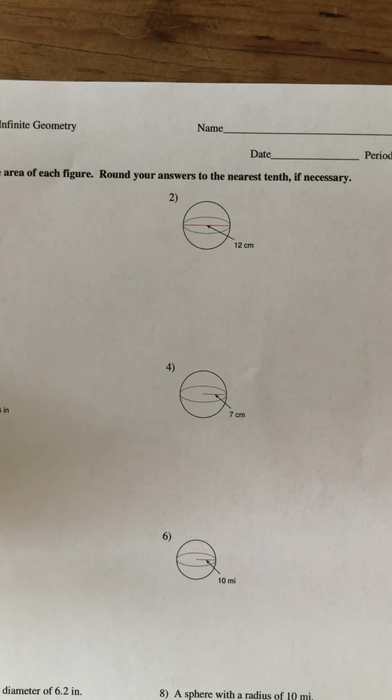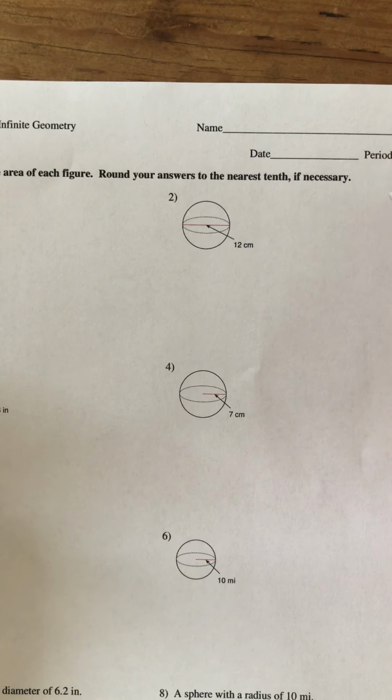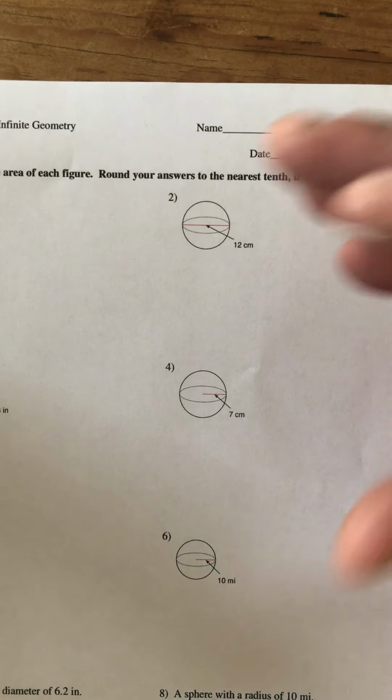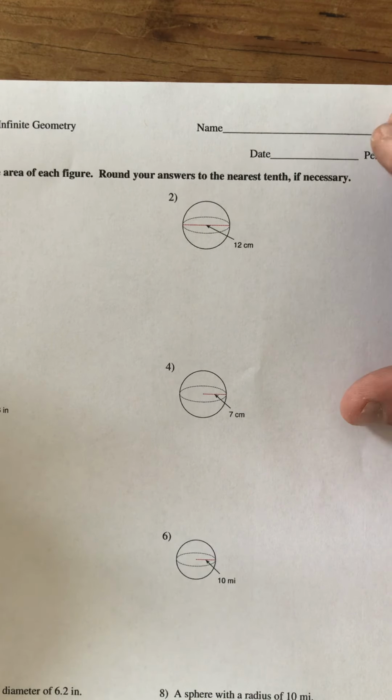Today we're going to be finding the surface area of a sphere. A circle is a two-dimensional figure. A sphere is a three-dimensional figure, which is a ball, like a tennis ball or baseball. So we're going to find out how much surface area a sphere has.